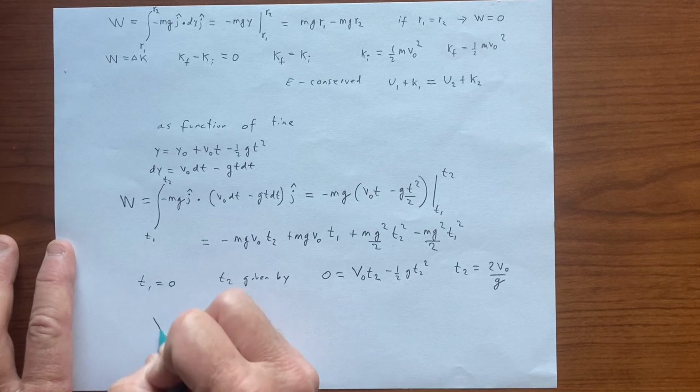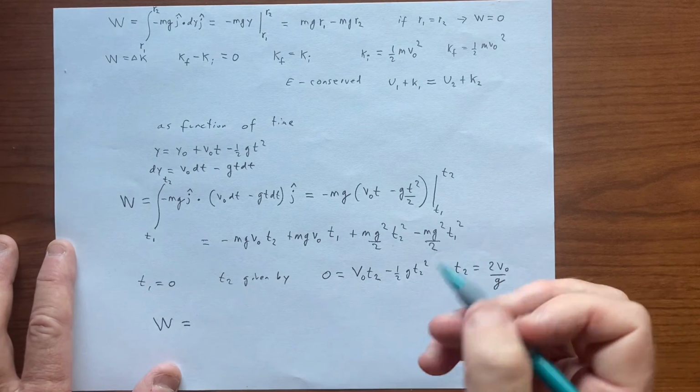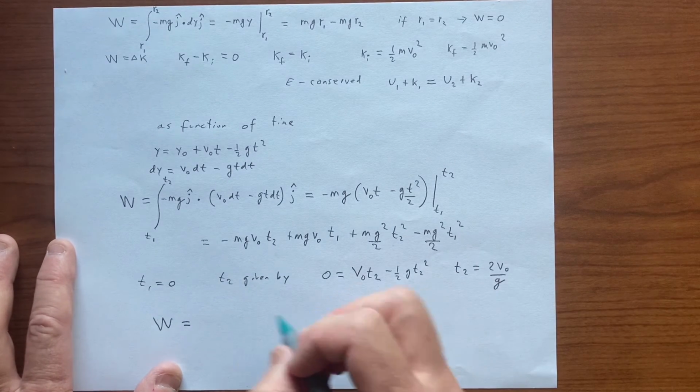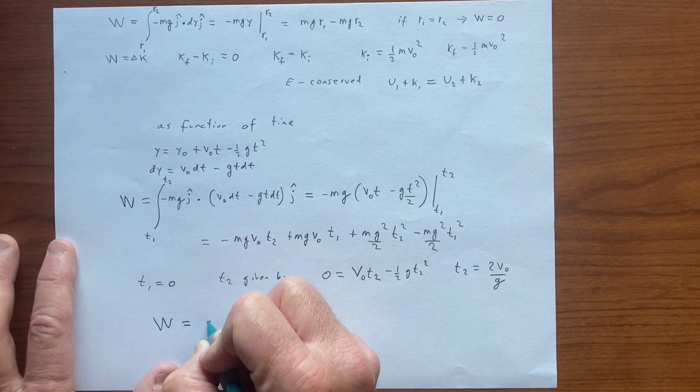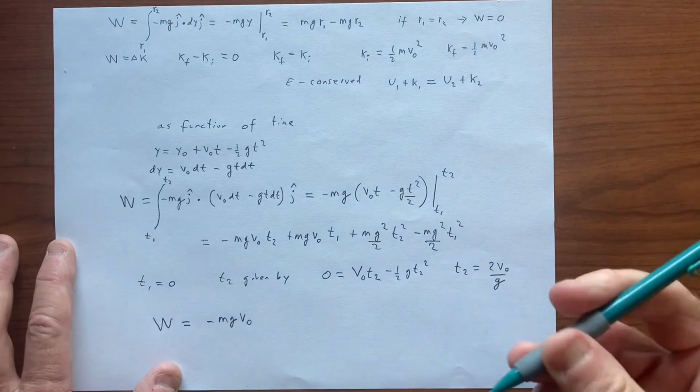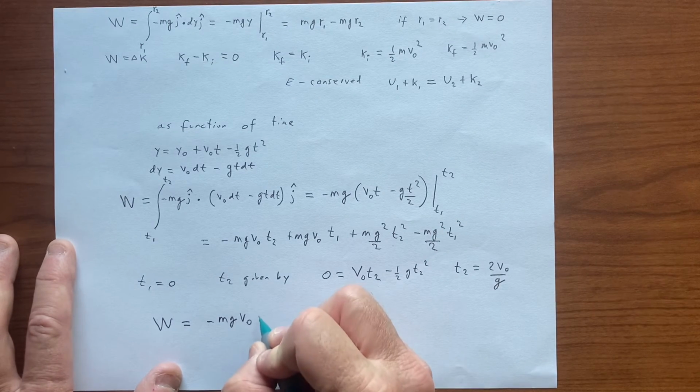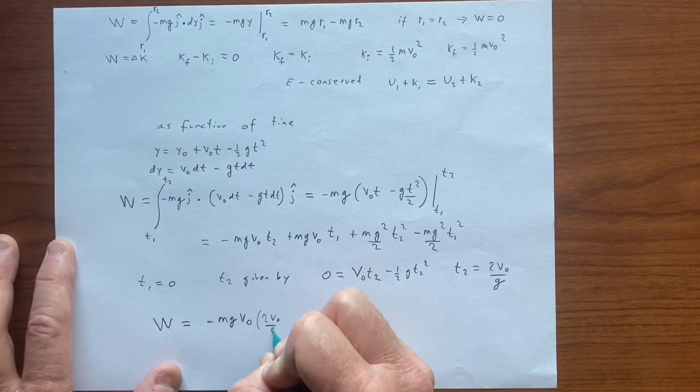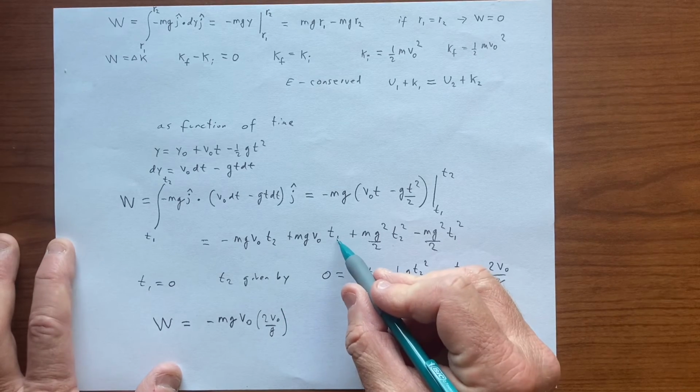So the work, we'll get the same work. It must be 0. Let's see that. So we have minus mg v naught times this t2, which is 2 v naught over g. This is 0.